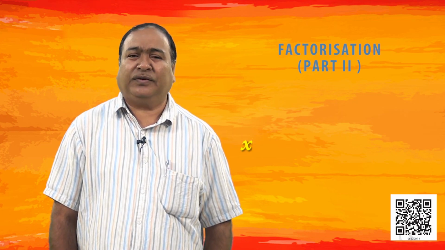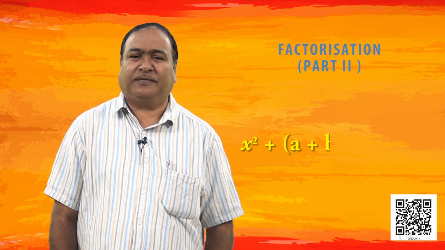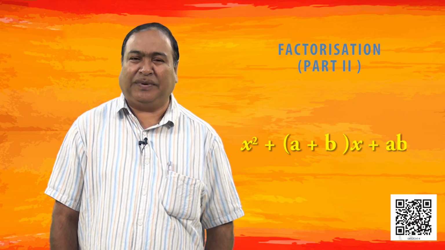Note that in all these algebraic expressions, the last constant term is not a perfect square. Hence, we cannot apply any of those three basic identities to find the factors of these expressions. So for that we are going to apply another important identity, which we call the fourth identity. However, these expressions are actually of the form x square plus (a plus b) into x plus ab. This we call the fourth identity.